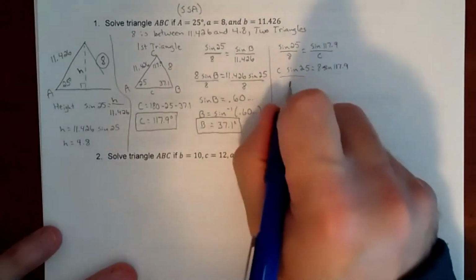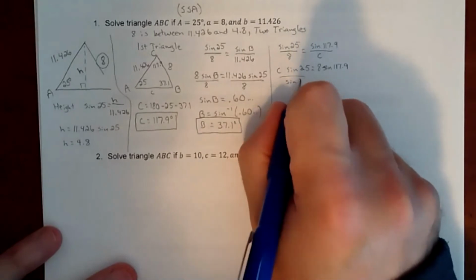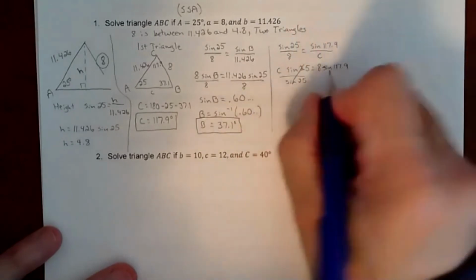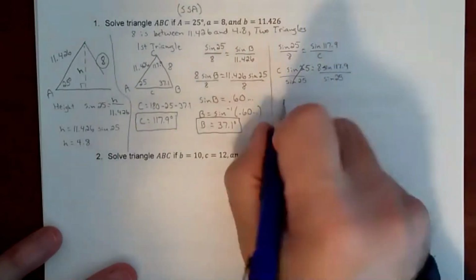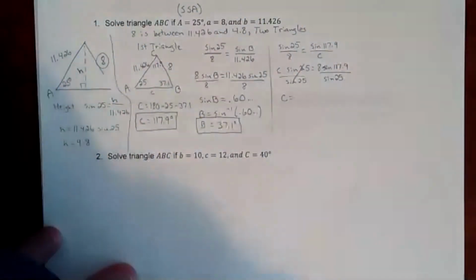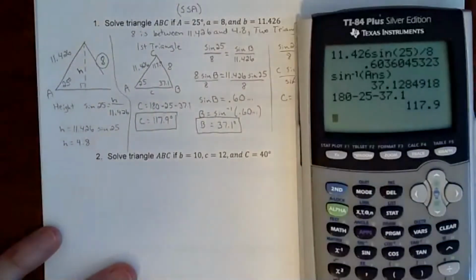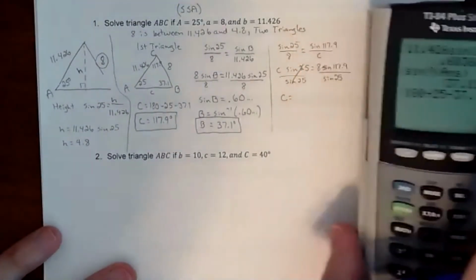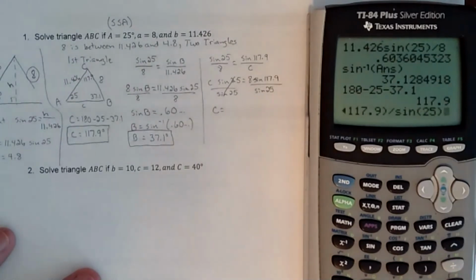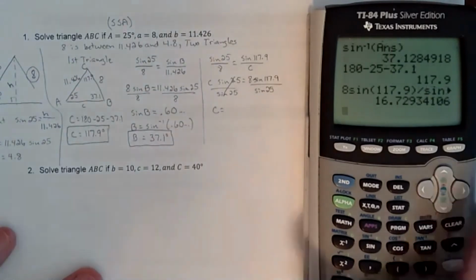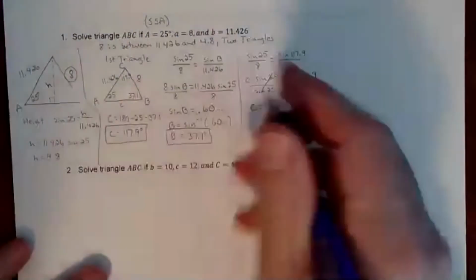Divide by sine of 25. Cancel that. So little c equals 8 sine 117.9 divided by sine 25. 16.7. So that's how long c is.